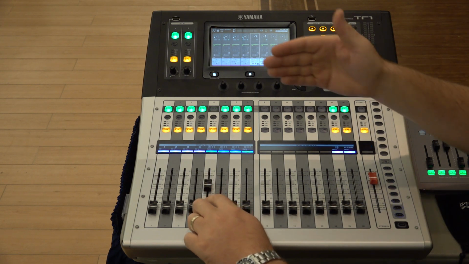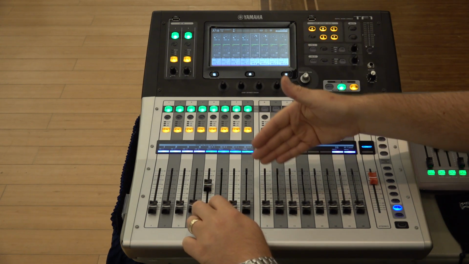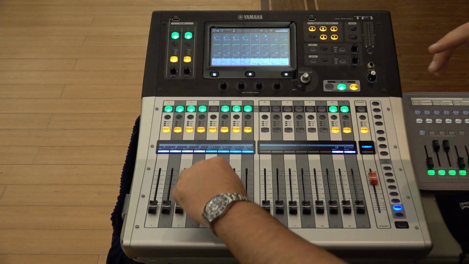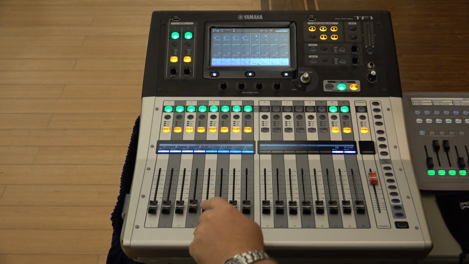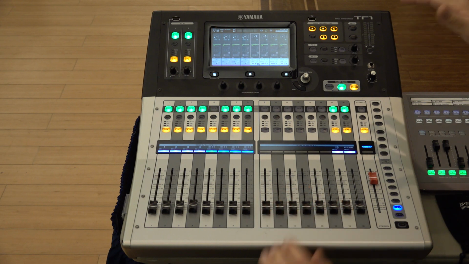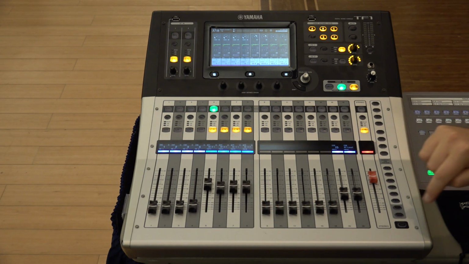And actually, the correct words to use here is bring the vocal into the reverb. That's how it's actually happening. So that's that.